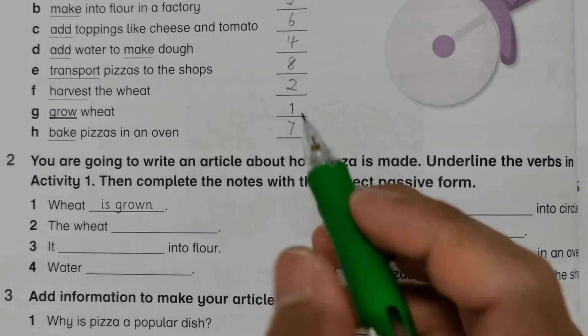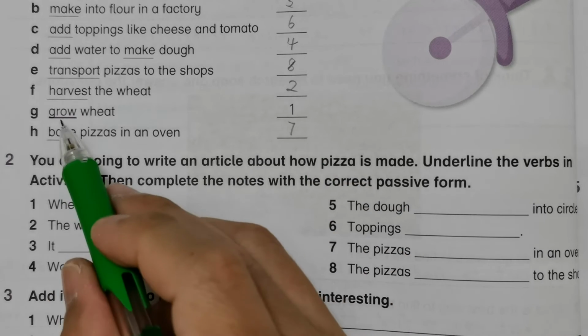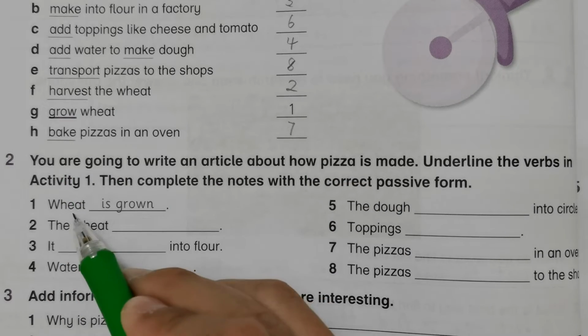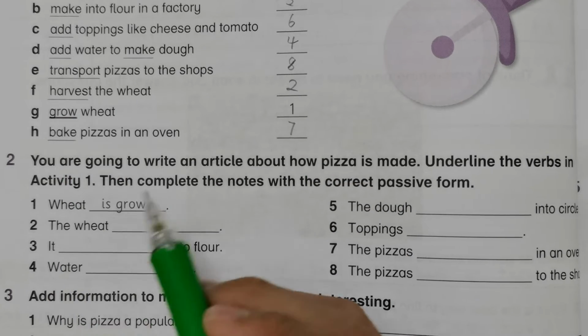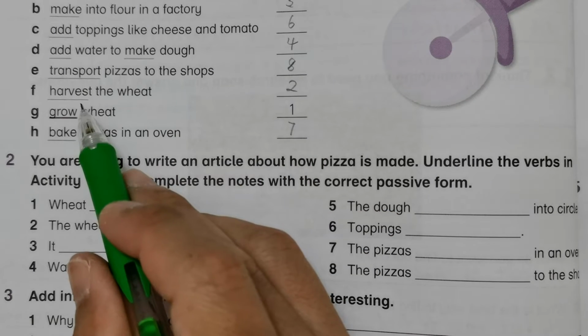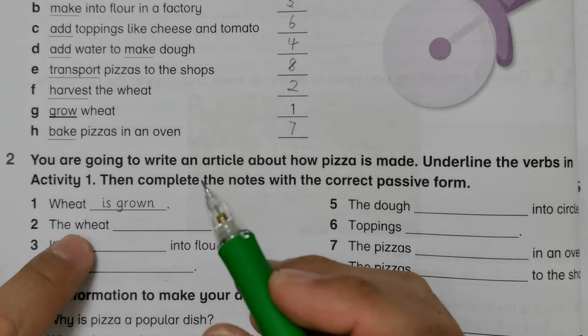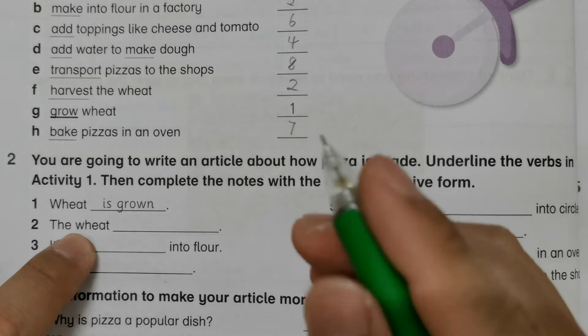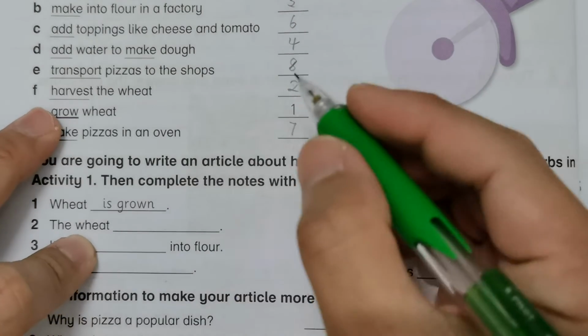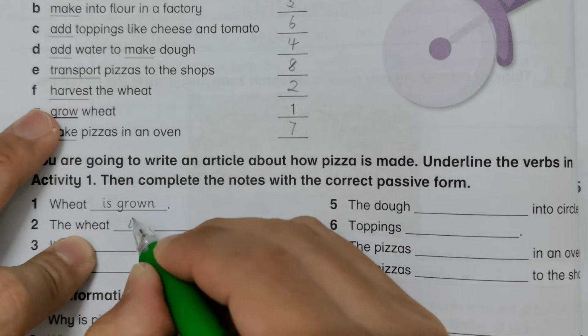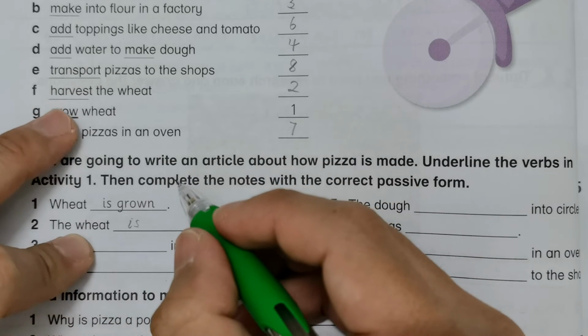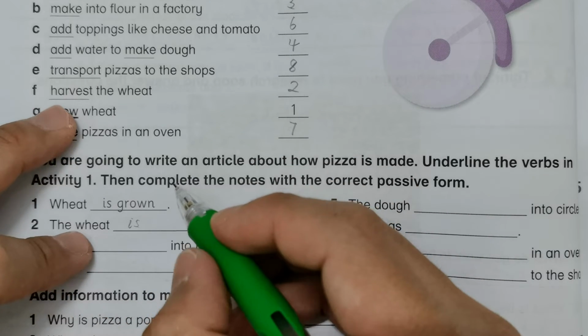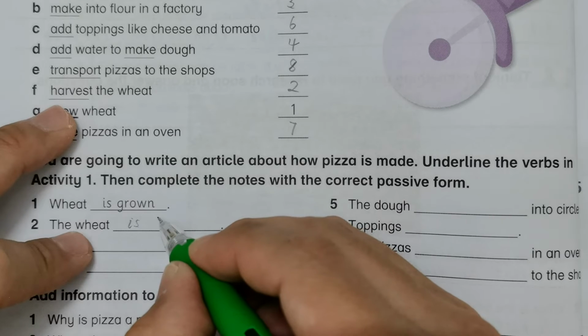And number 2, so we have number 1, grow. So it's grown because this is singular. And then number 2, we have harvest. And then the wheat, you will need to change its form. So this is, and then its past participle, you will need to change its form to harvested.